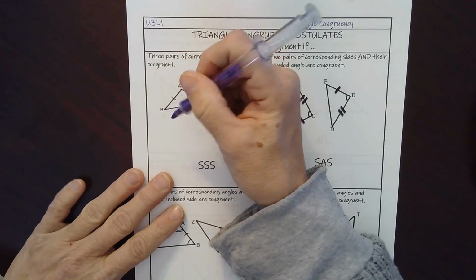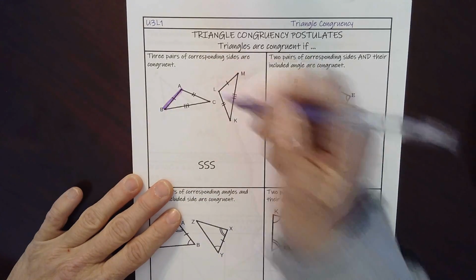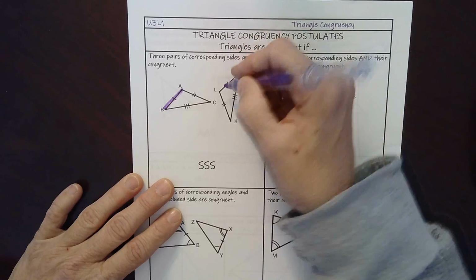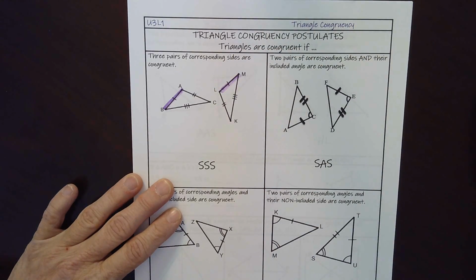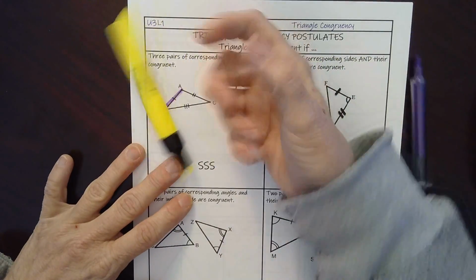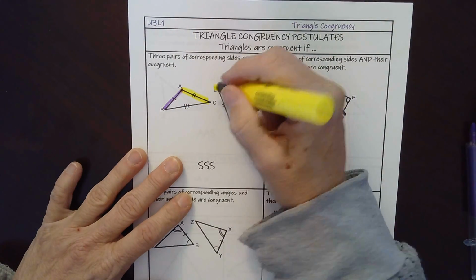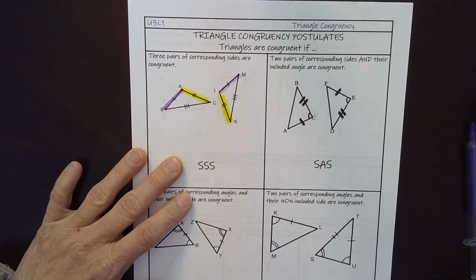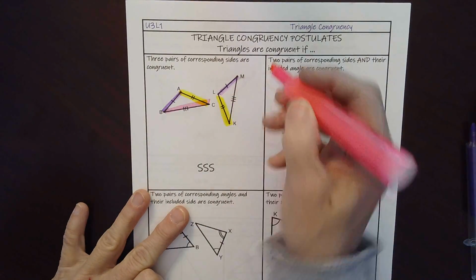So here we have, and I'm going to highlight this a little bit, AB is congruent to LM, and let's see, AC, excuse me, AC is congruent to LK, and then BC is congruent to MK.